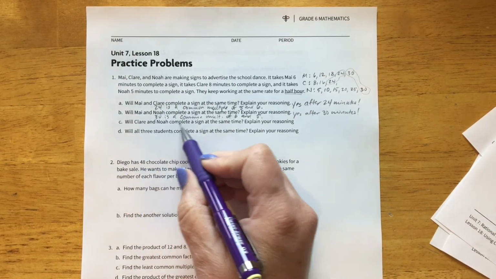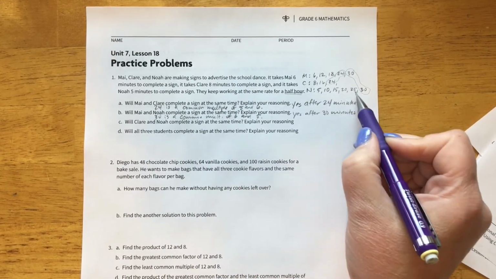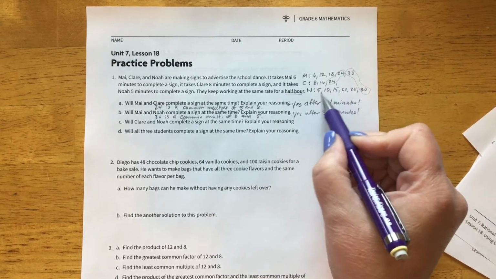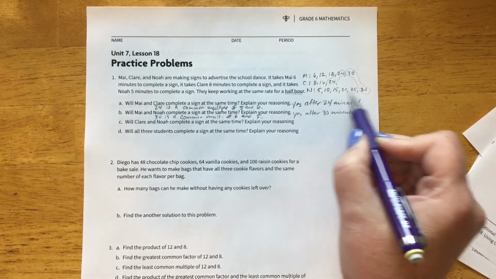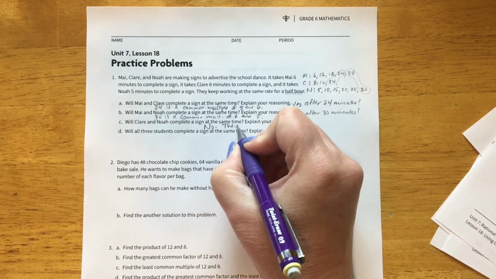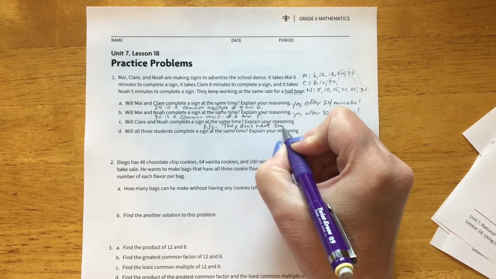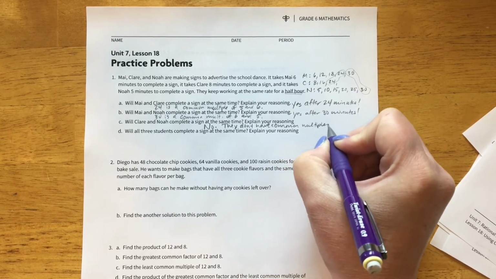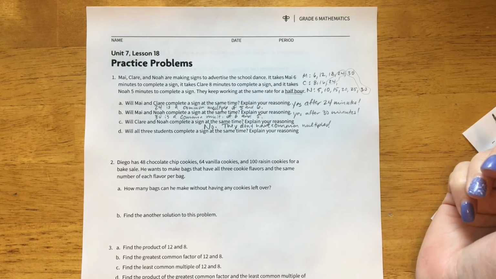Part C. Will Claire and Noah complete a sign at the same time? So now we're comparing Claire and Noah. What do you think? Are they going to finish a sign at the exact same time? I don't see any. I mean, none of these are multiples of 5, are they? So no, I don't think so, nope. The answer to C is absolutely no. They don't have common multiples. Okay, so nope, they will never finish a sign at exactly the same time.